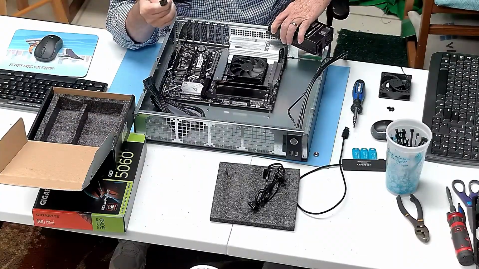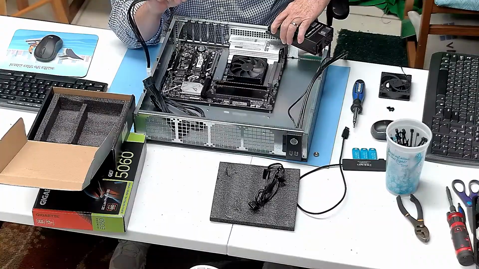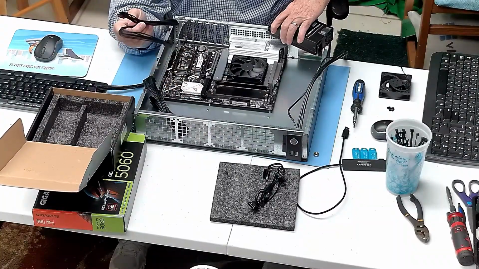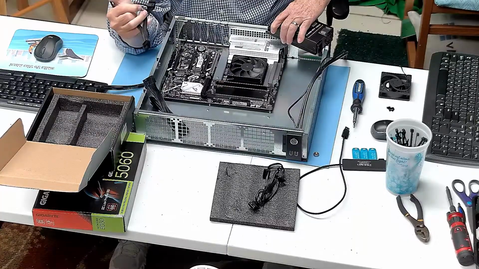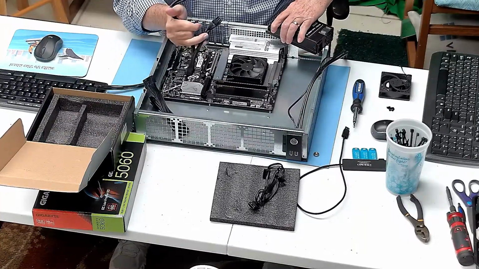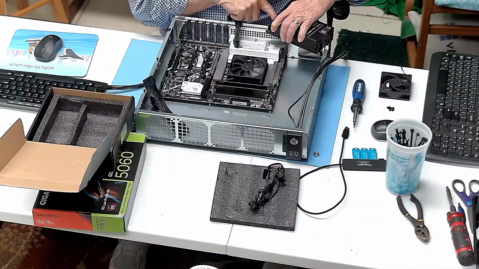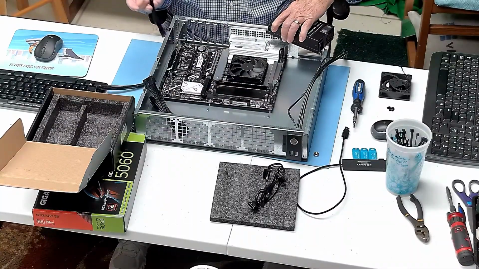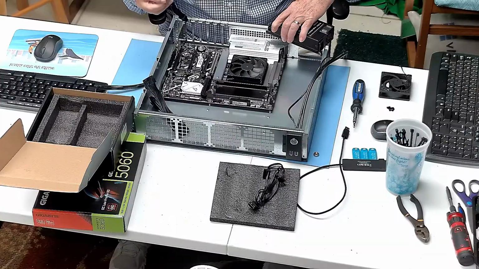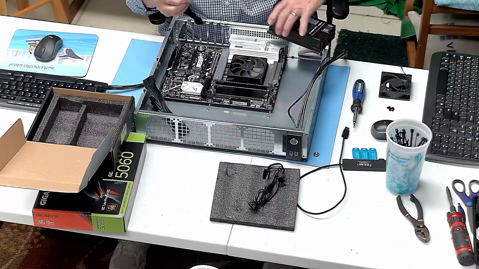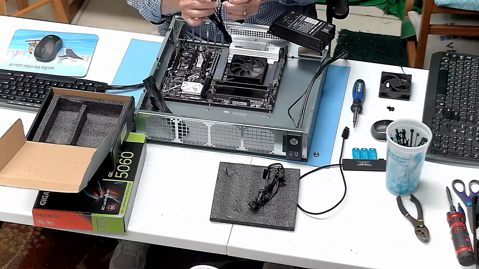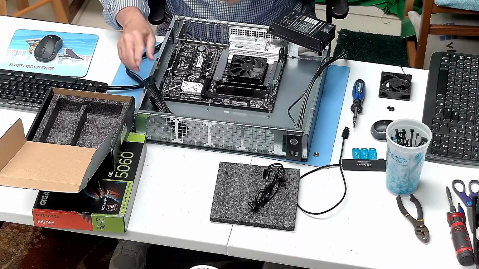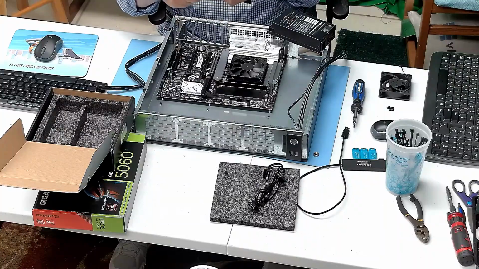That looks like CPU. That would be my guess if I had to guess. And then that is a 6-pin here, which probably is, well, it looks like CPU again, but it could be GPU. Yeah, that's the GPU because it's already attached to itself. There we go. All right, so there's GPU, CPU, and motherboard power.